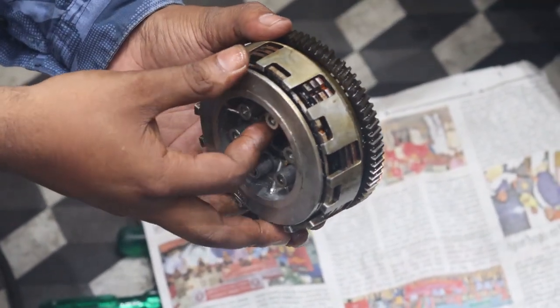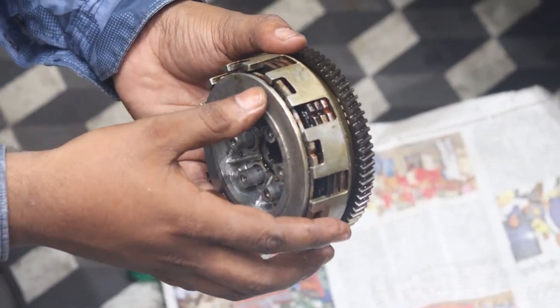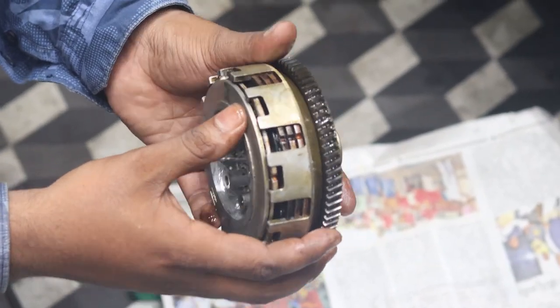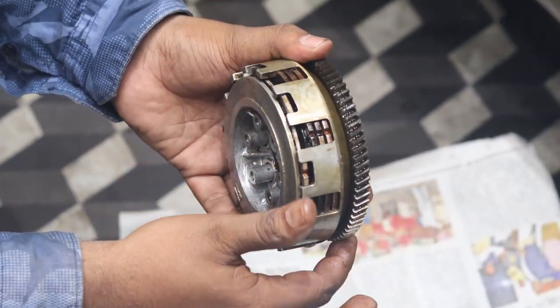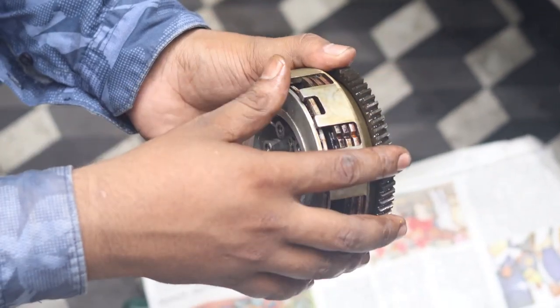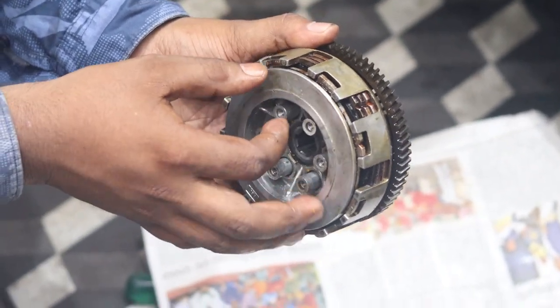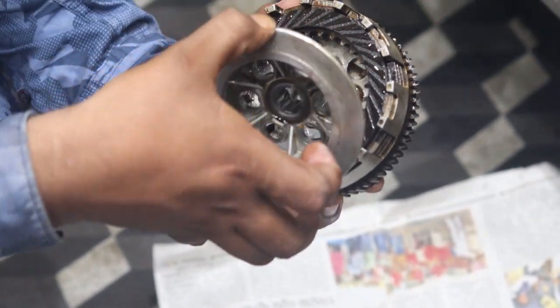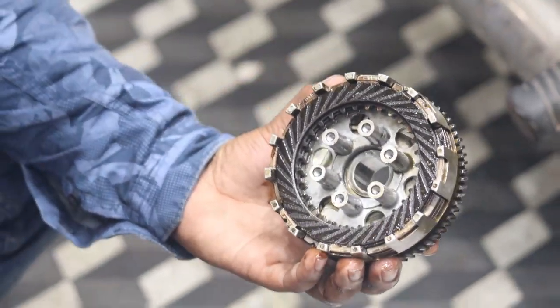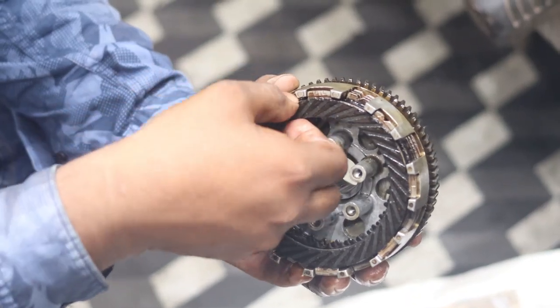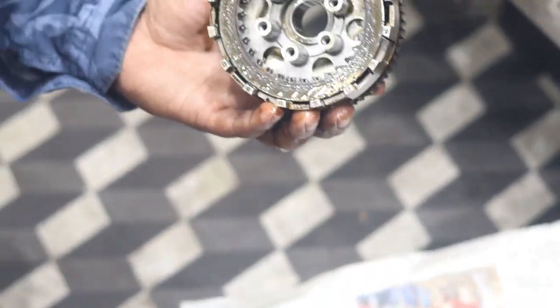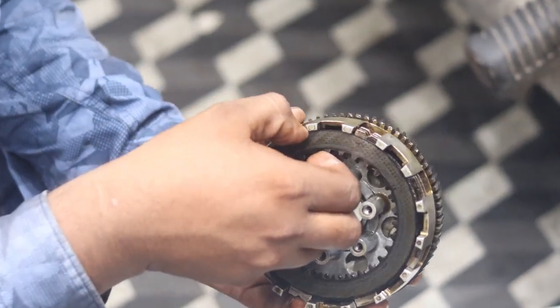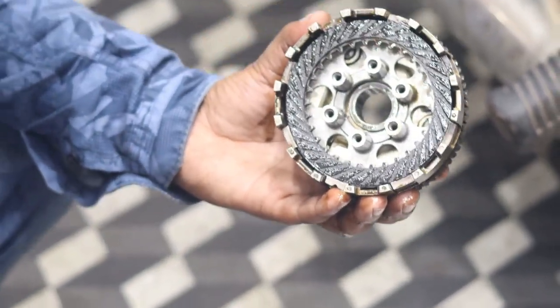As we discussed, this clutch is known as the multi-plate clutch. Here this helical gear is connected to the crankshaft gear, and now I will disassemble this one and show you. These are the clutch plates, and this one is the pressure plate.